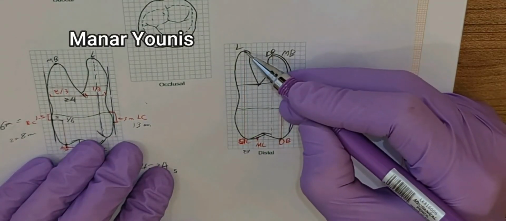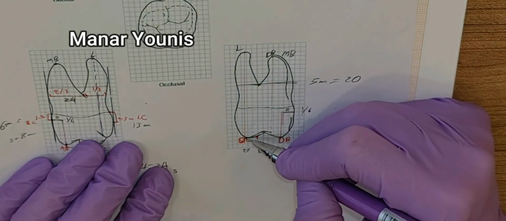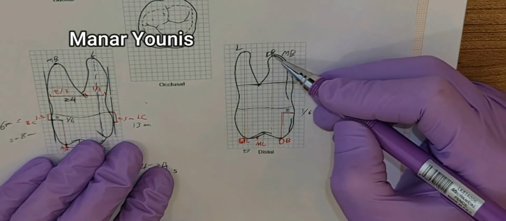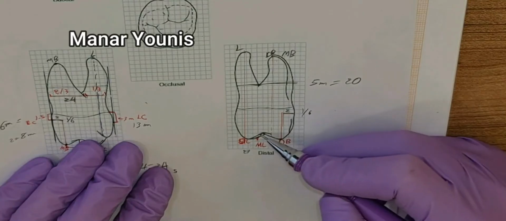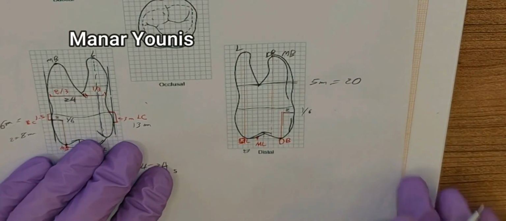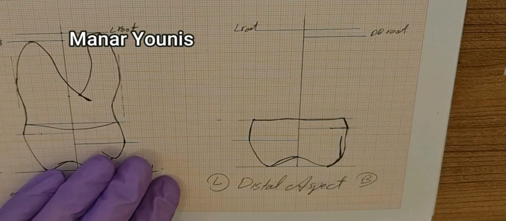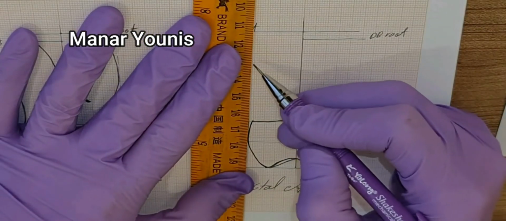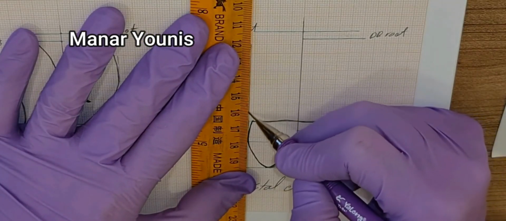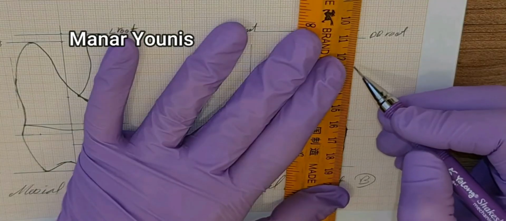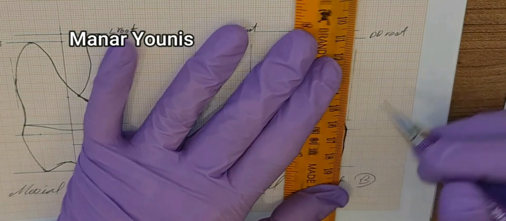The apex of the lingual root is in line with the distal lingual cusp, while the apex of the distobuccal root is slightly toward the lingual from the distobuccal cusp tip. As mentioned before, the greatest buccolingual dimension of the roots is within the confines of the greatest buccolingual dimension of the crown.